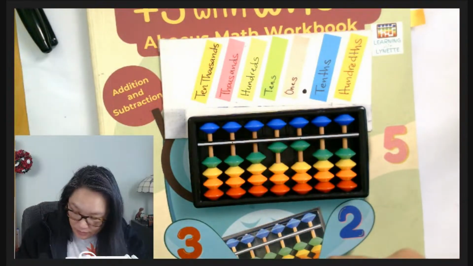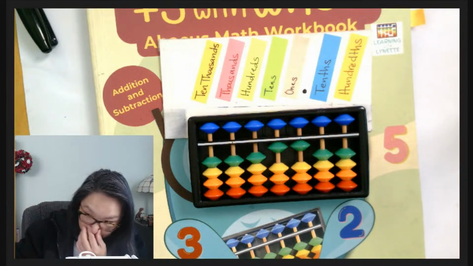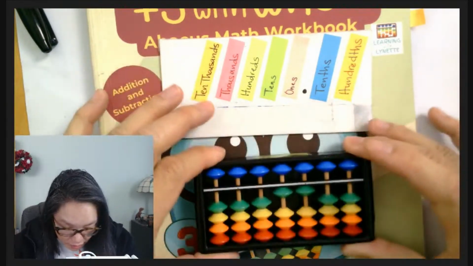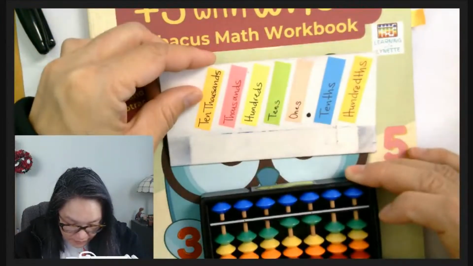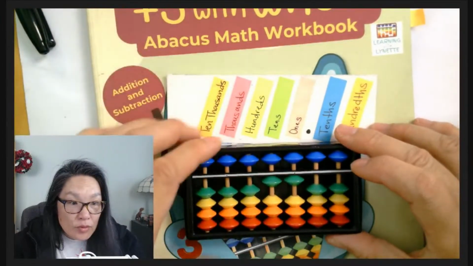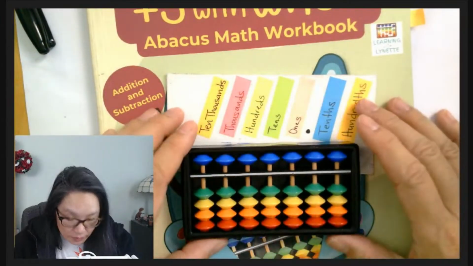Okay, so I think I'm going to put in a little chart so I can talk about it. So I have to make some more things. Okay, so we're going to count it again.